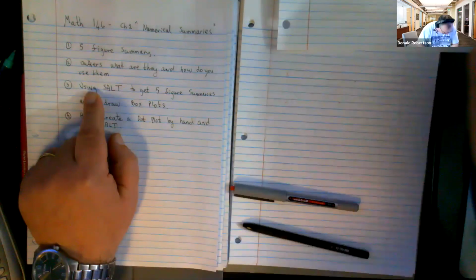We're going to use SALT to get a five-figure summary and draw a box plot. I think I actually did that yesterday, but that's not a bad thing, so I'm going to do it again. Just going to move some windows around. That can go there, that can go there.